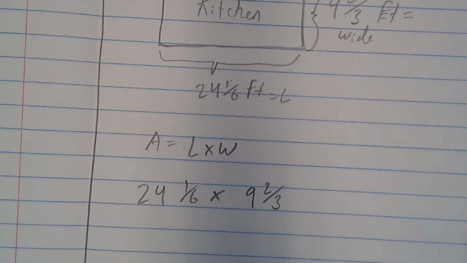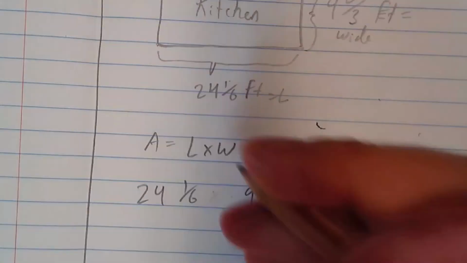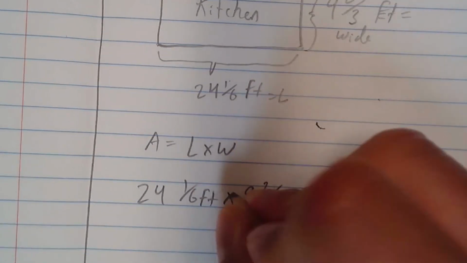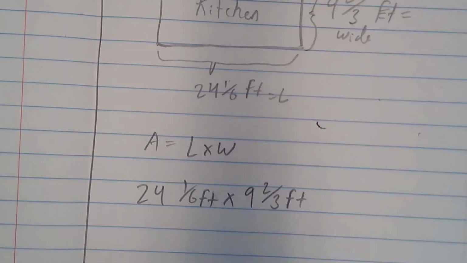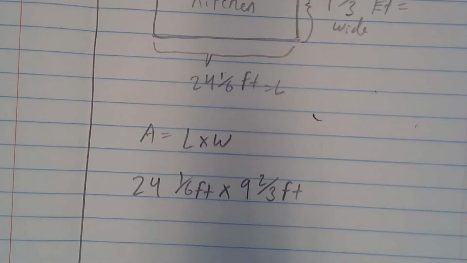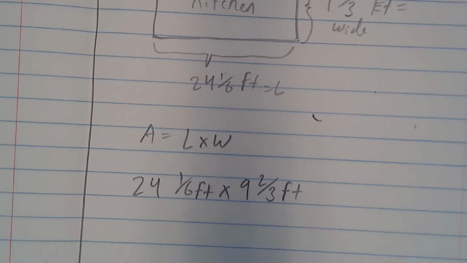Now, actually, I'm forgetting something very important here. I'm forgetting the unit of measurement. You have to include that. If it gives it to you in the problem, it has to be in the answer. Okay? Foot by foot, which will mean the answer will be foot squared, right?